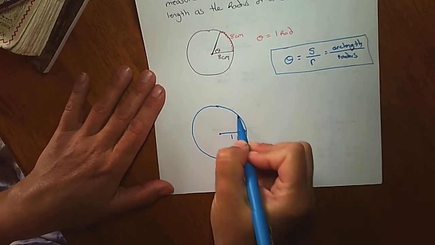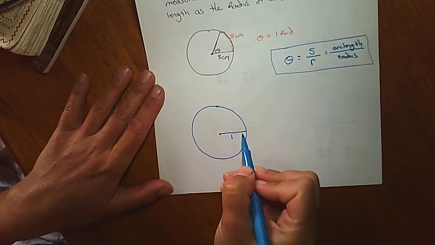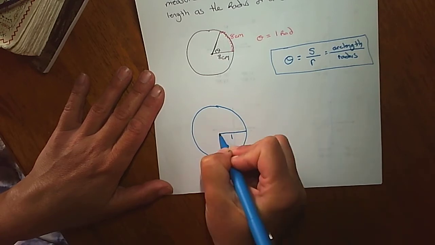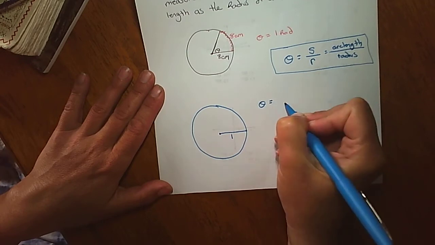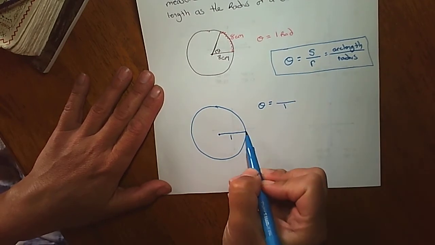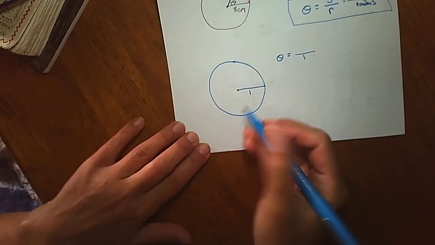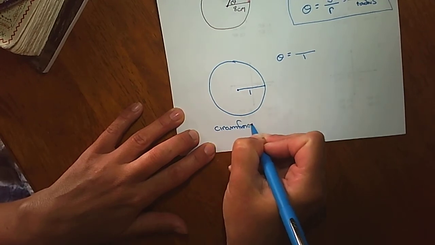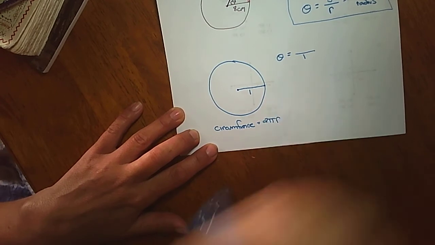So 360 degrees in a circle is the whole way around. So I want to take the whole way around in this circle. Now, we know the radius. So I'm going to do theta equals 1 over, right, it's the radius. But S is arc length. S is the whole trip around. And the whole trip around in a circle is the circumference. And there's a formula for circumference, which is 2 pi r.